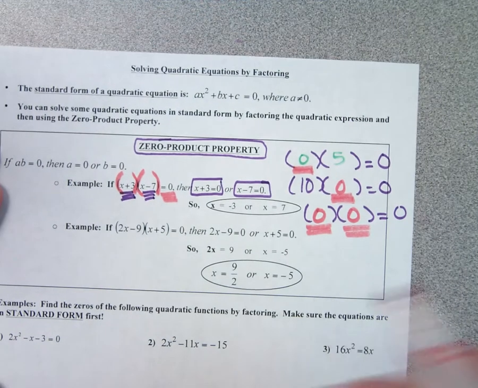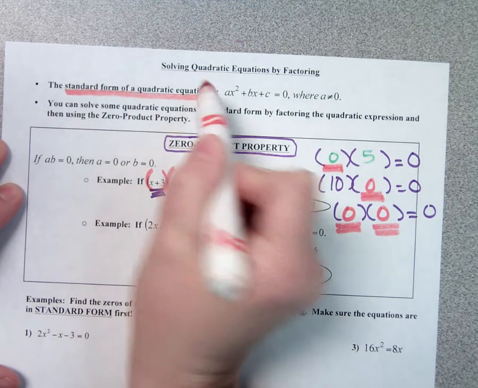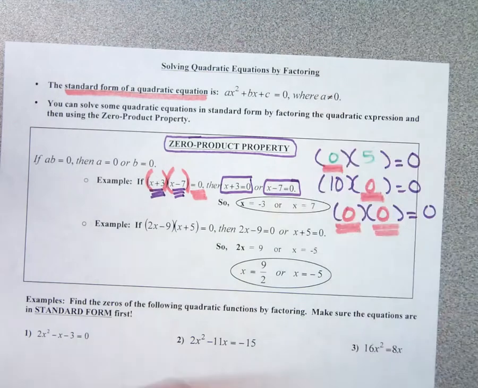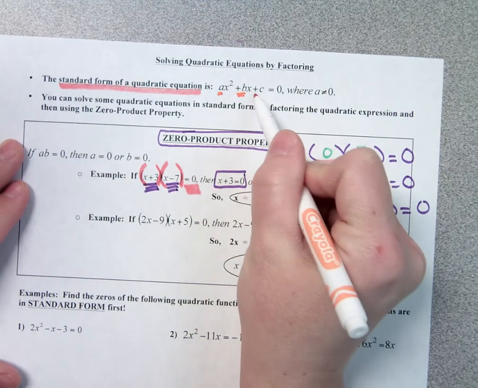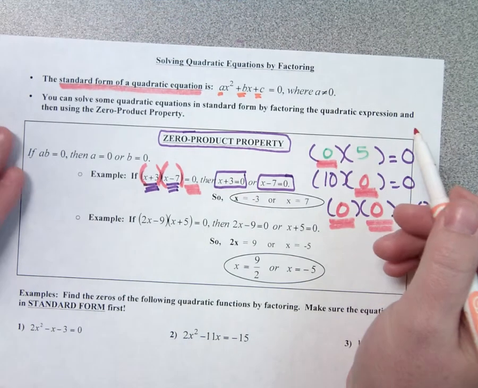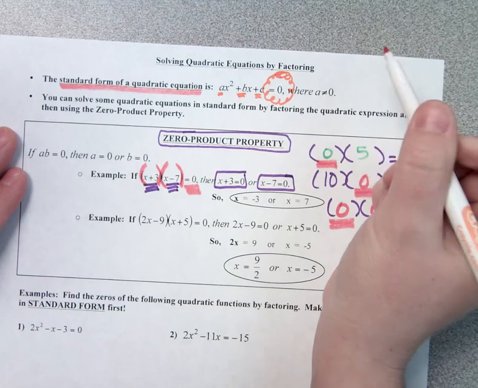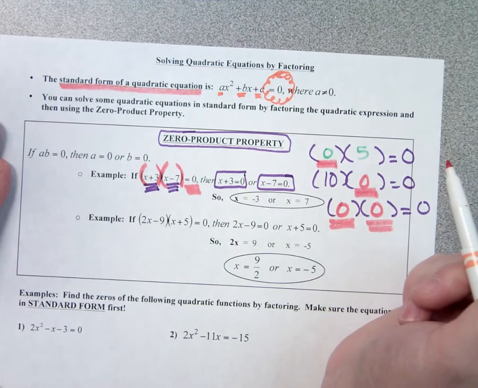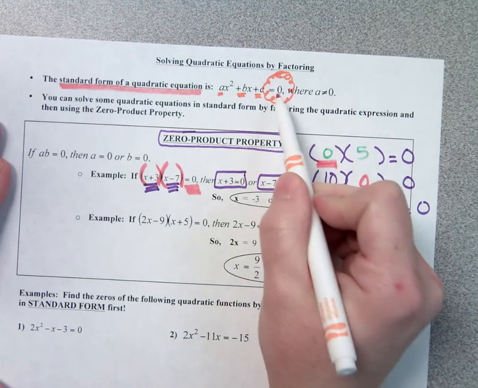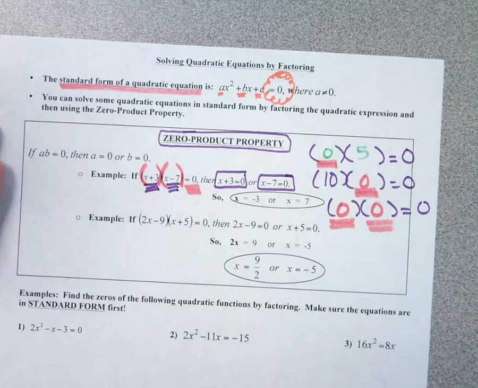Okay, looking up here, I just wanted to remind you what the standard form of a quadratic equation looks like. Remember, a is in front of the x squared, b is in front of the x, c is the constant. But one thing that's new to us today, this side over here has to say equals 0. If our problem doesn't say equals 0, we are not ready to factor. Okay, so we're going to make sure that this side says equals 0, and then we're going to go from there. So let's just get down to it.